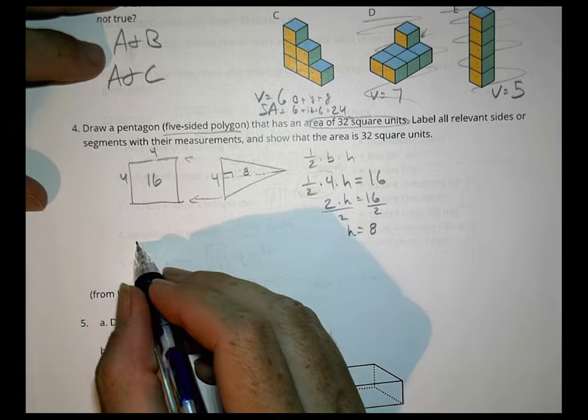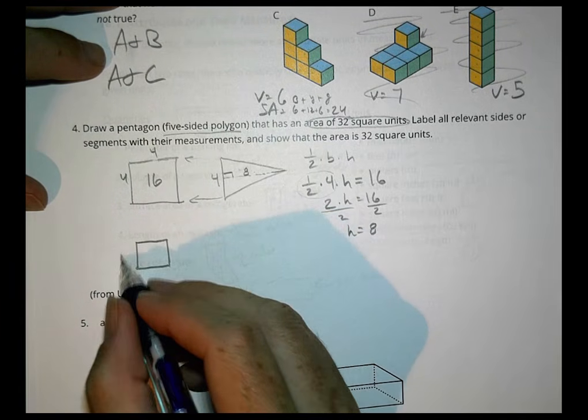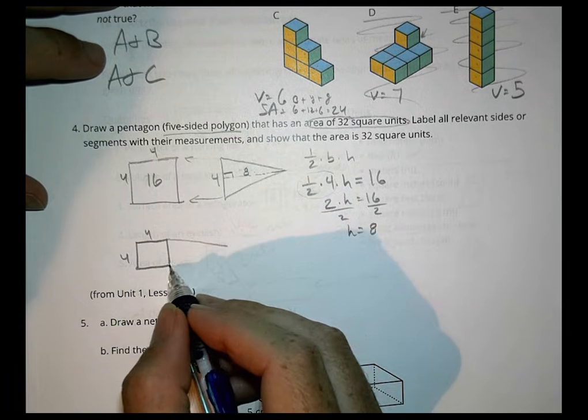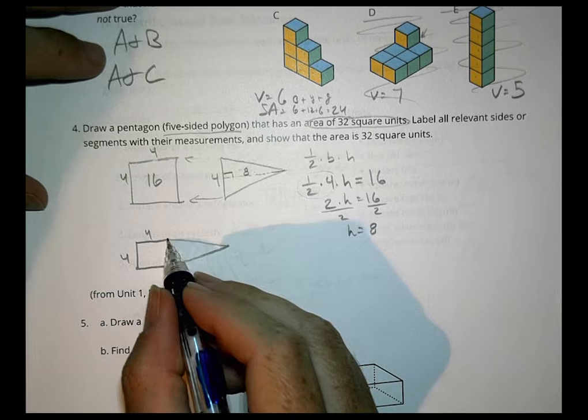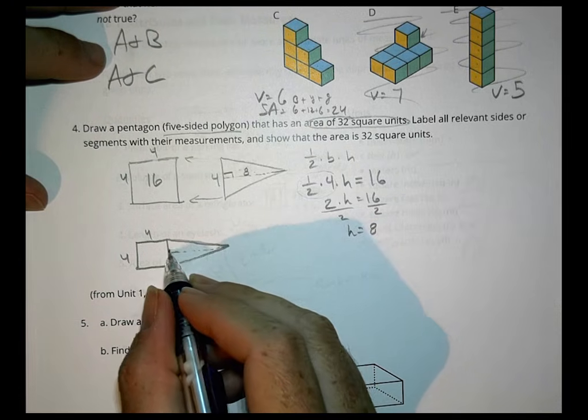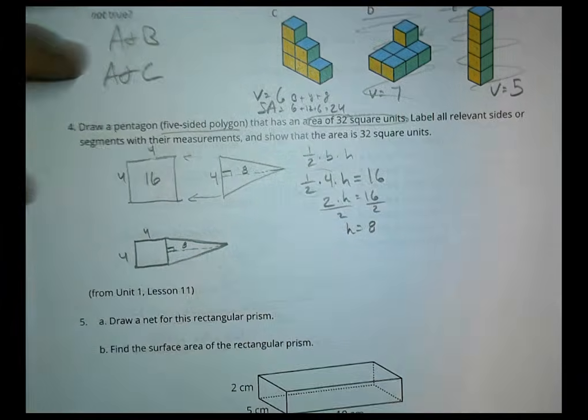So if I combine those together, I can make a square. That's a 4 by 4. And then I can make a triangle out here that has a height of 8. And that works out just fine. Okay, so something like that could work.